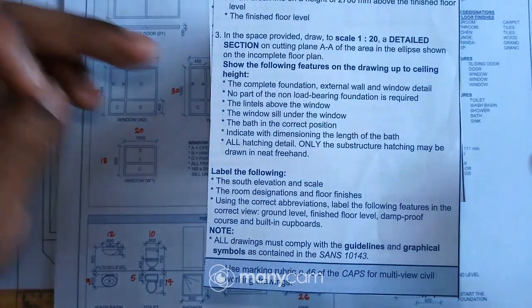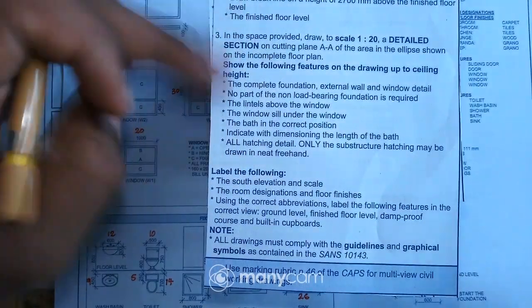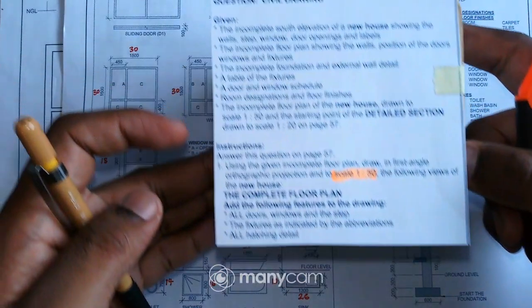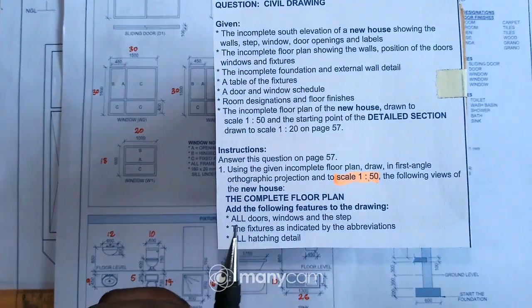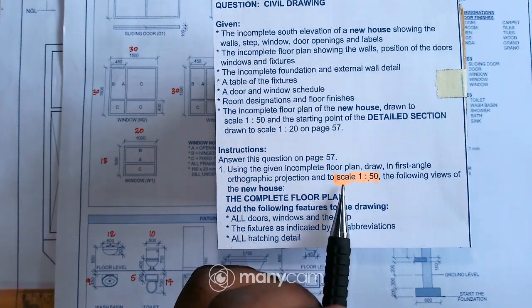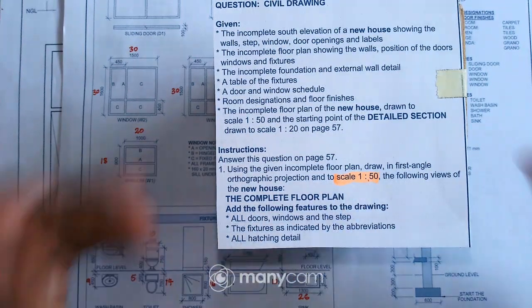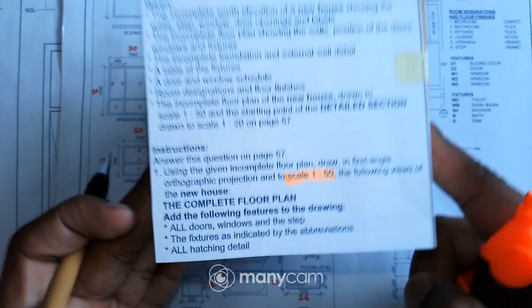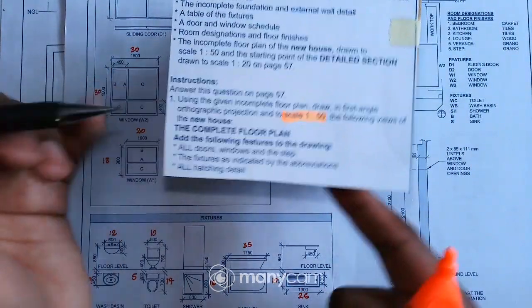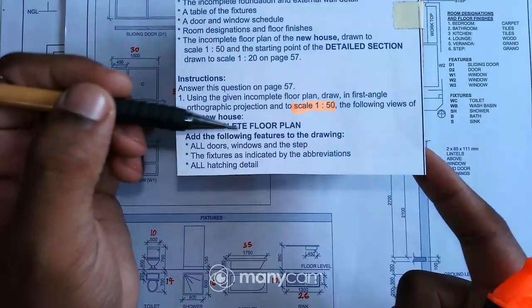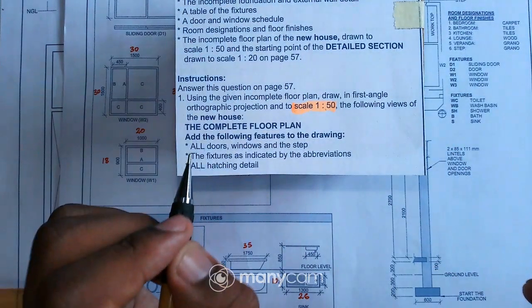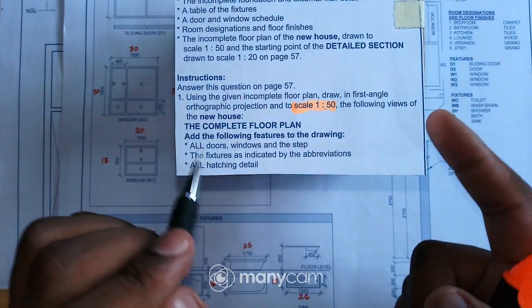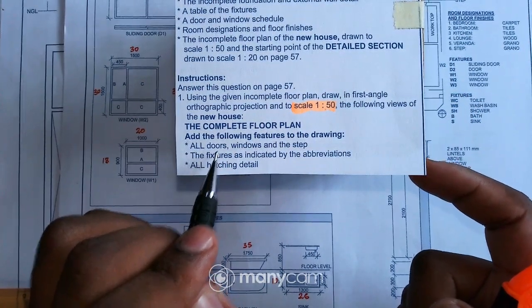So I will just go through these instructions when I'm done with the first question. So for now my focus is on this question, the first one. So I'll have to complete what? The floor plan using scale 1:50. So now let's do it like this. The first point, they're saying here, add the following features to the drawing. So I'll start with all the doors, right? So my focus now is on the doors. That means I'll have to add all the doors.